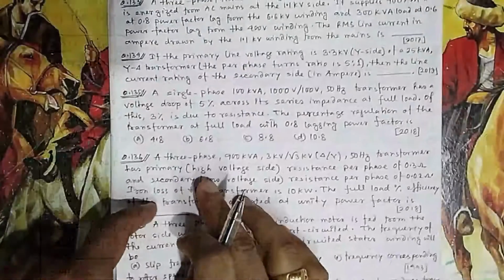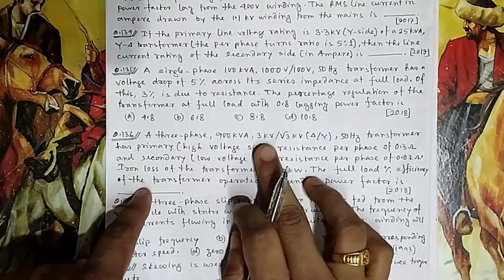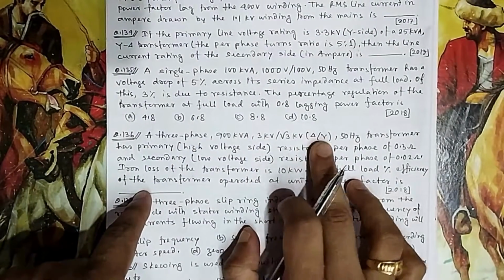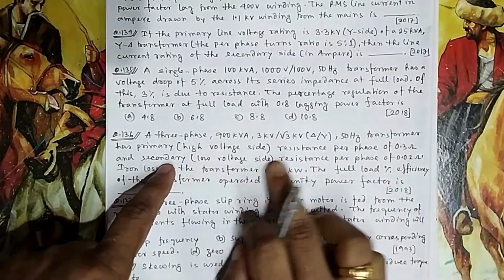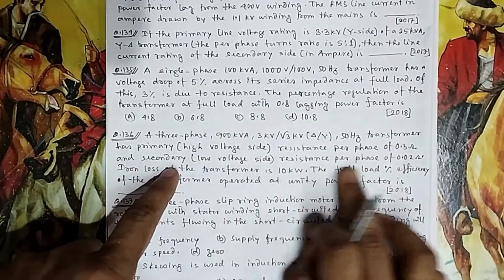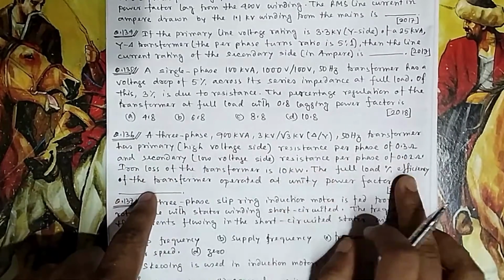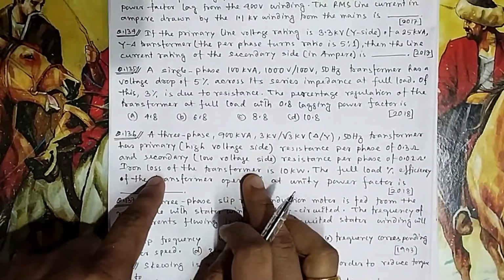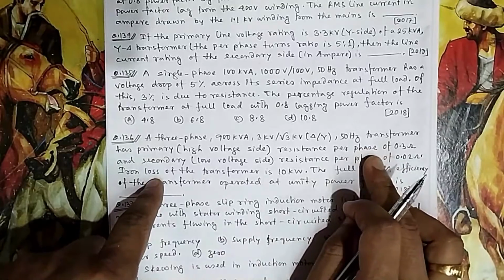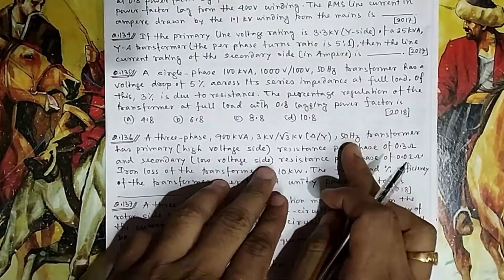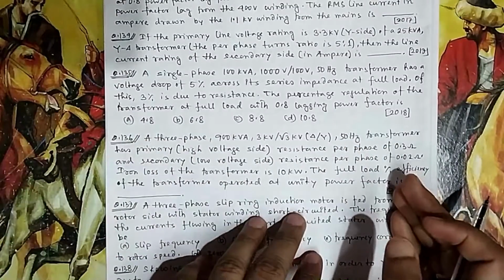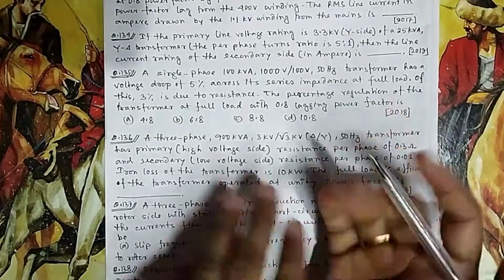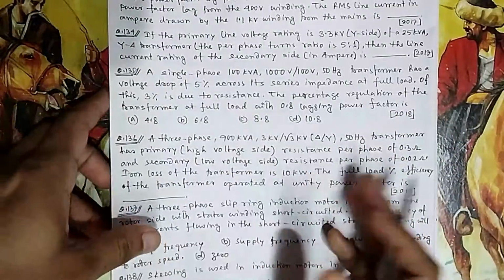So in question number 136, a 3-phase 900 kVA 3 by root 3 star to delta to star 50 Hz transformer has a primary high voltage resistance per phase. The secondary resistance is given, iron loss is given, full load efficiency. So iron loss is given, you calculate copper loss because resistances are also given. You can do the copper loss calculation on the primary side and secondary side separately, or you can convert all the resistance to the primary side, then you calculate. That can also be done.